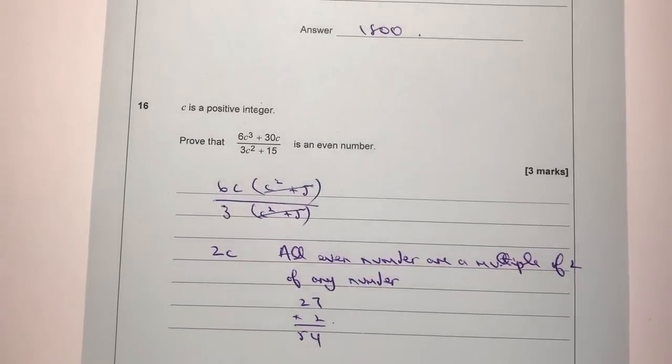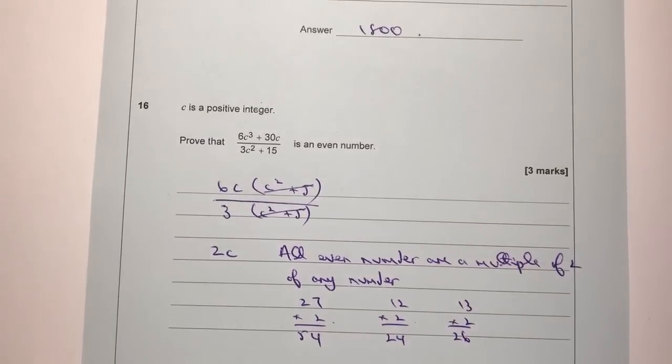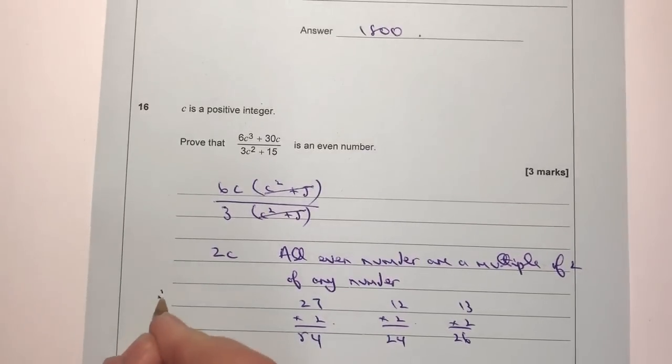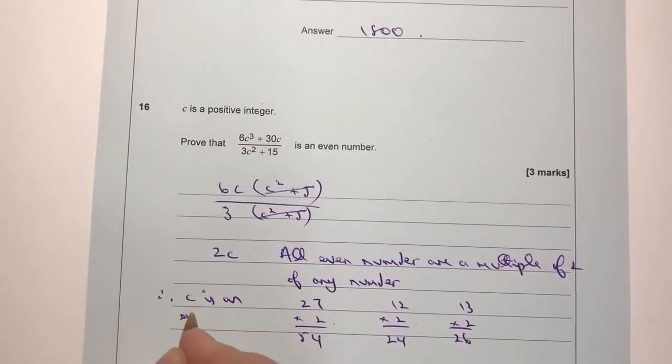Let's think of another number, let's say 12. If I multiply that by 2, I'm going to get 24. If I multiply 13 by 2, I'm going to get 26. So every single number, if I multiply it by 2, which is what I've done to c in 2c, then it must be an even number. Therefore the expression is an even number.